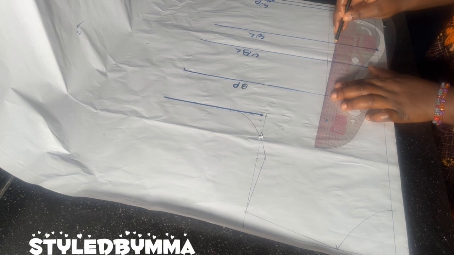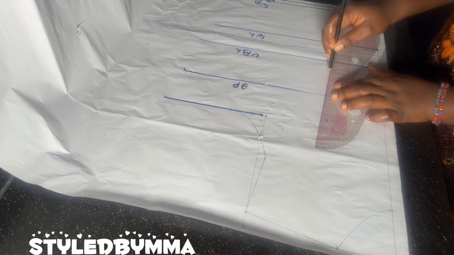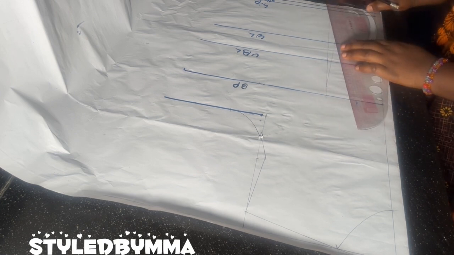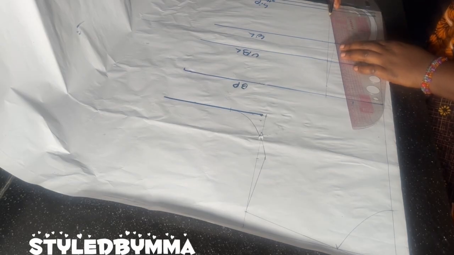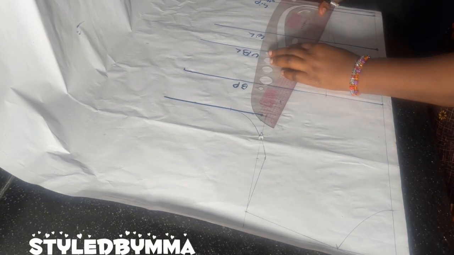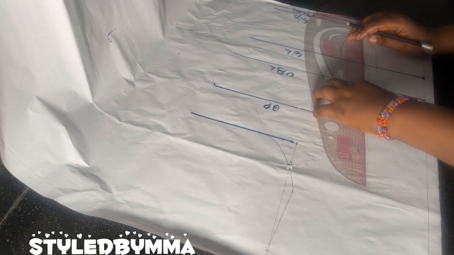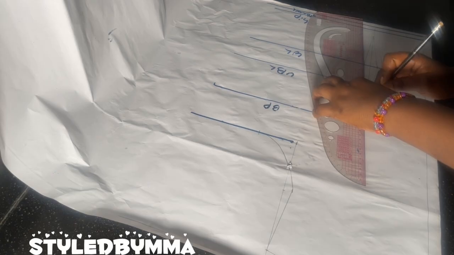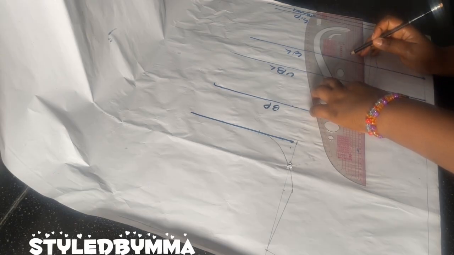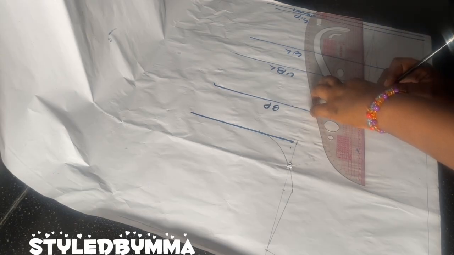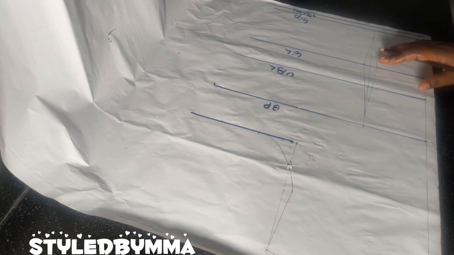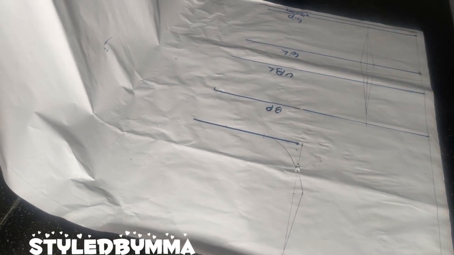This is so easy, so just take your time. You can do this. Just follow along as you can see me doing in this video, and I promise you will come out with a better result for your basic bodice. You can also go back and watch again to understand better. I assure you that you will get a better result.